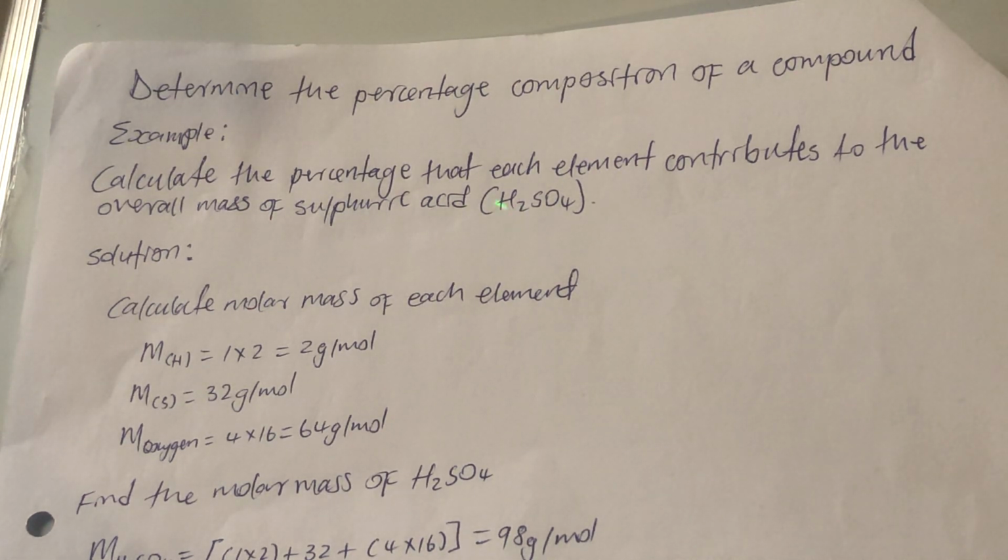In other words, we are going to determine the percentage of hydrogen, sulfur, and also oxygen. And when we add the percentage of these three elements, they must give us 100%.